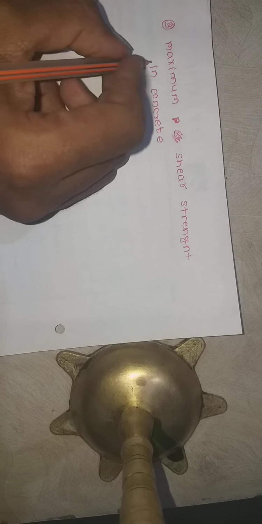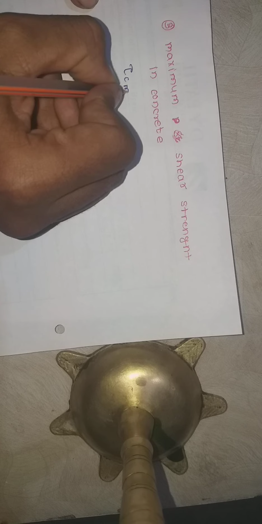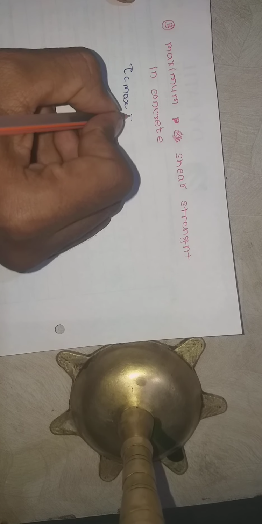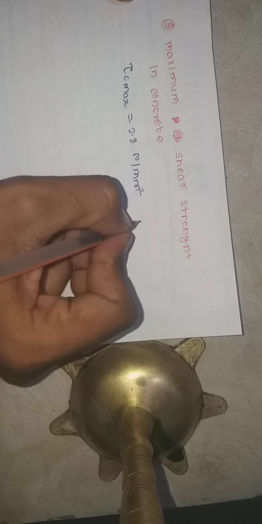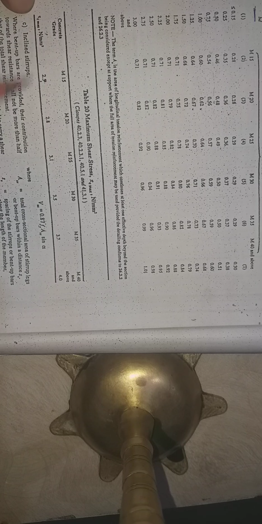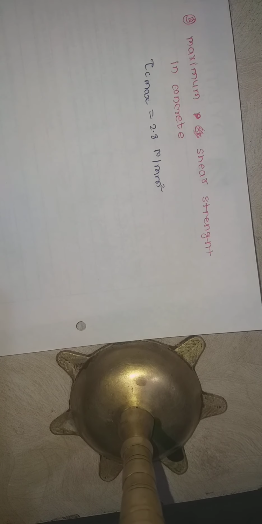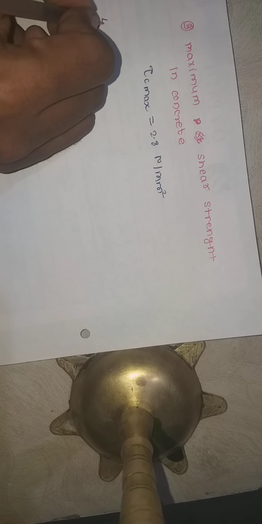Basically, tau c max is equal to 2.8 newton per mm square. This is basically for the M20 grade of concrete. From here we got the value for M20 grade of concrete, tau c max is 2.8 newton per mm square. So here we go with our fourth step.